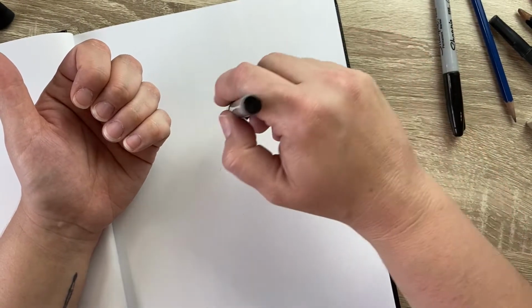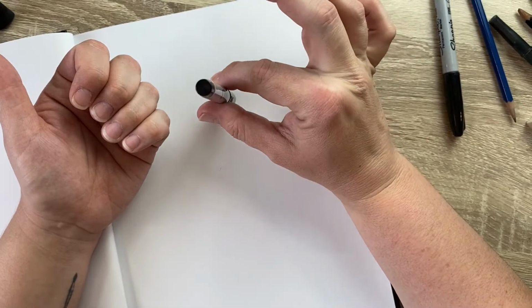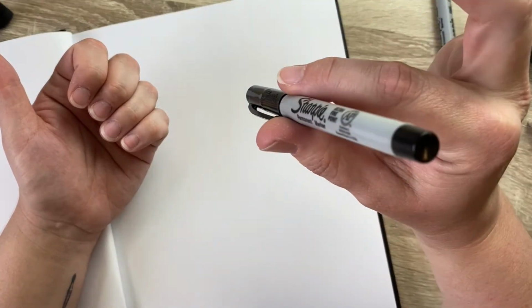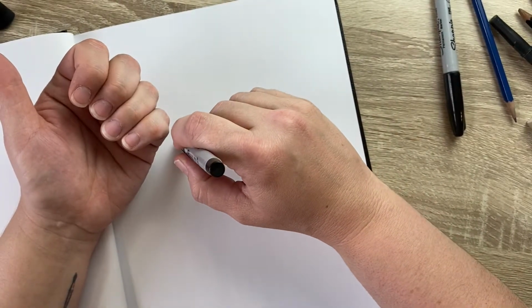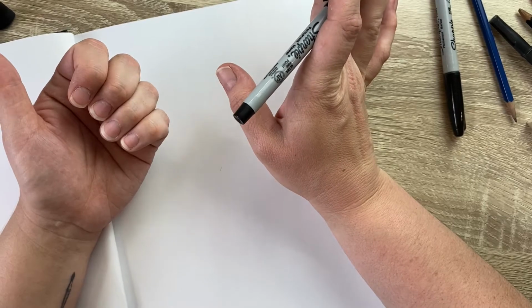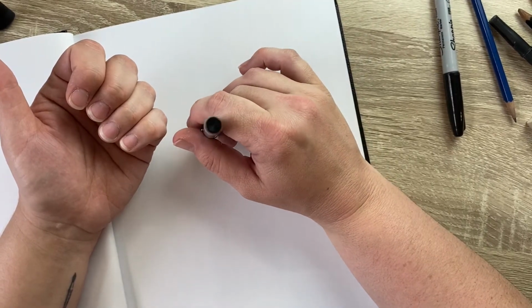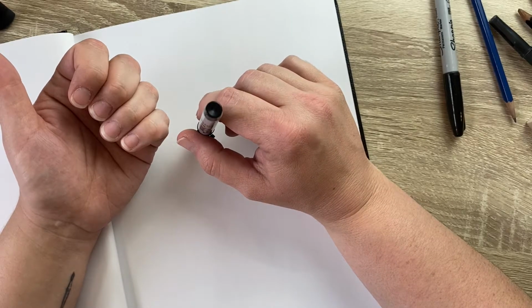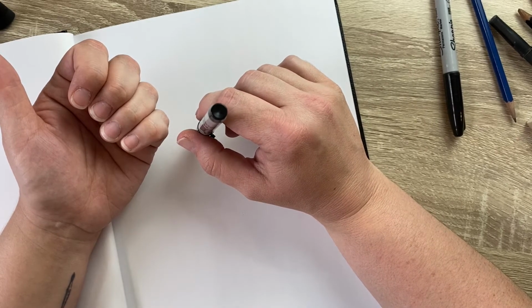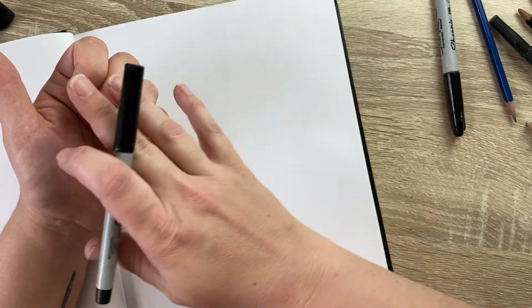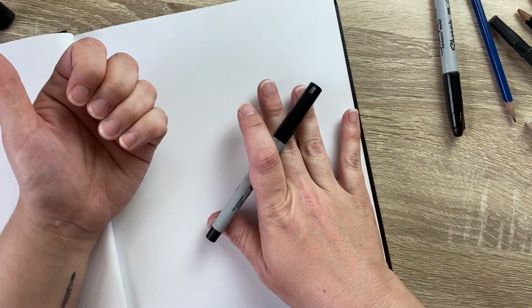Continuous contour line means you cannot lift. You can't lift your drawing utensil off the paper. So what this trains you to do, it's not a torture device. What this actually trains you to do is to make your eyes observe the object closely. You want to spend about 90% of your drawing time actually looking at the object, not the paper.